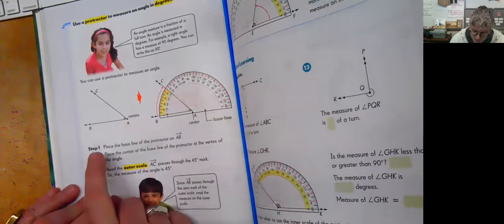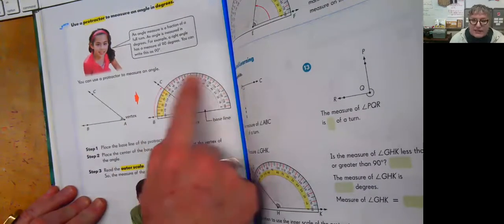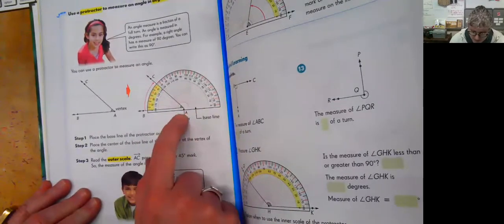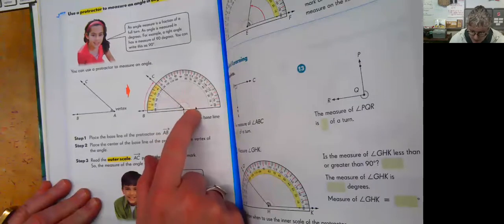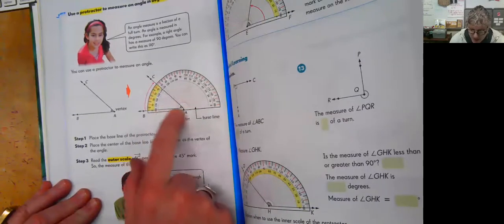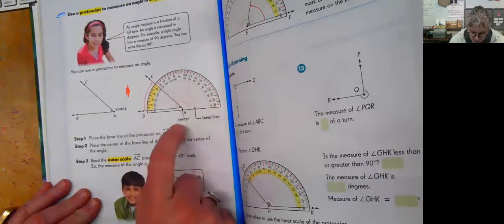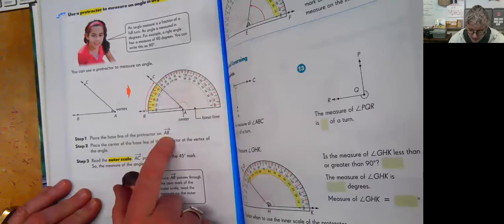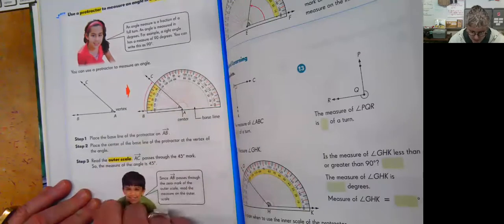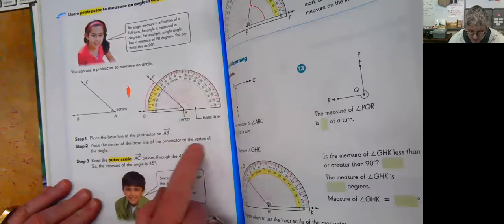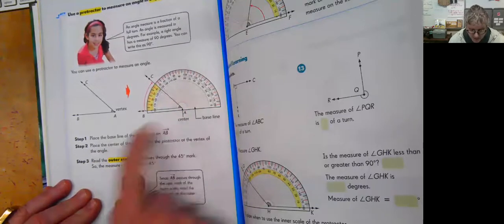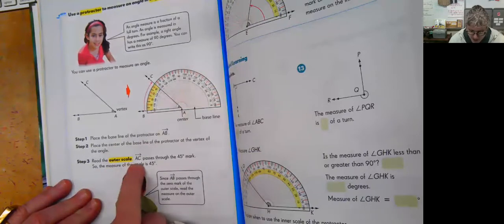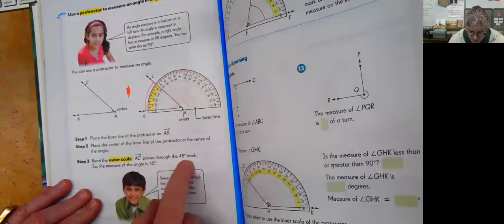Now, after you've set it on the vertex and it looks like this page in our book right here, this is the center, and this is called the baseline of the protractor. You're going to place the baseline of the protractor on ray AB, right? And then you're going to place the center of the baseline of the protractor at the vertex of the angle. And then you're going to read the outer scale. Ray AC passes through the 45-degree mark.